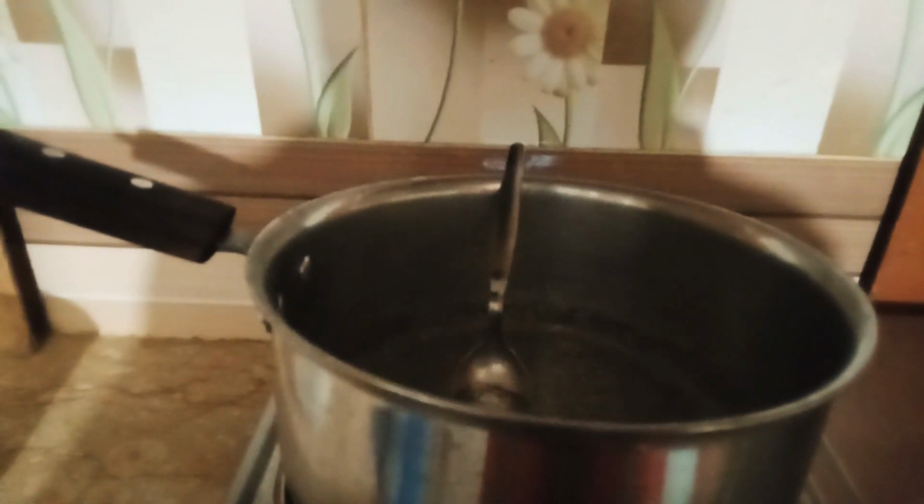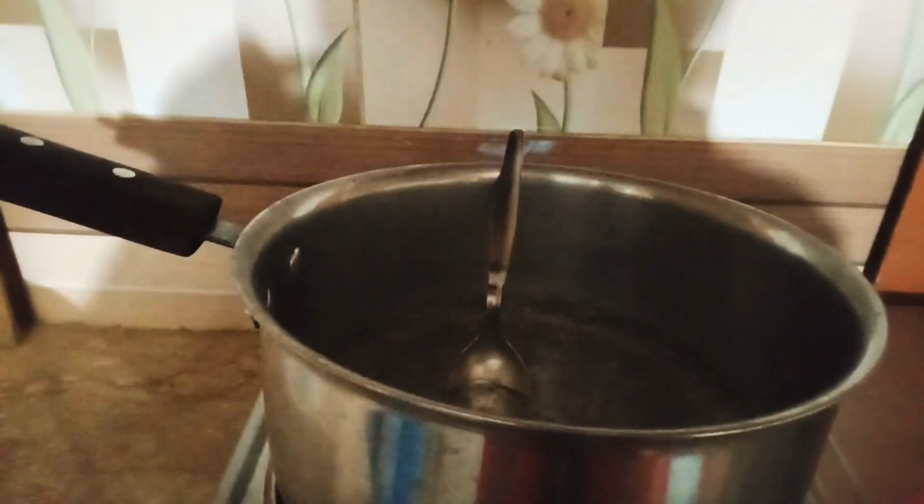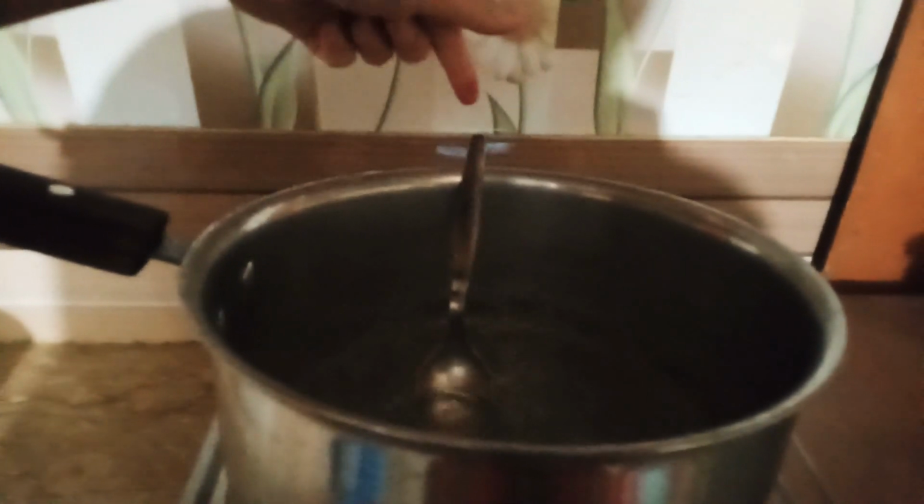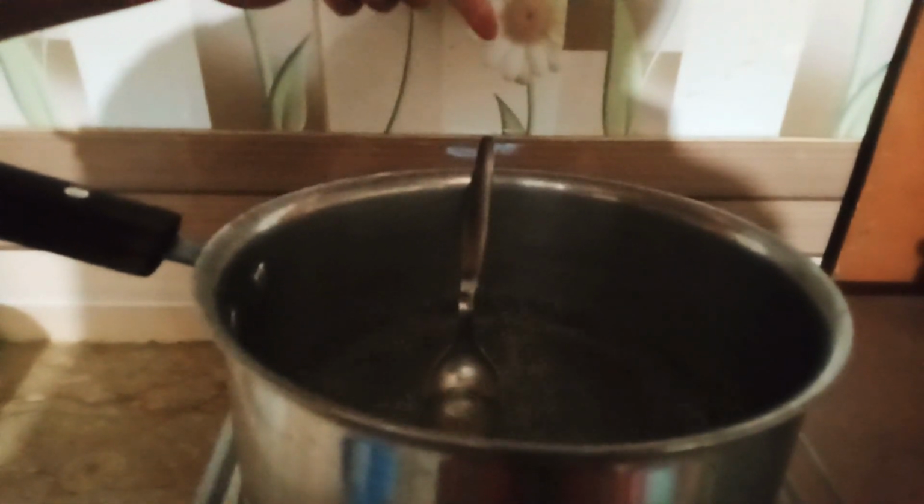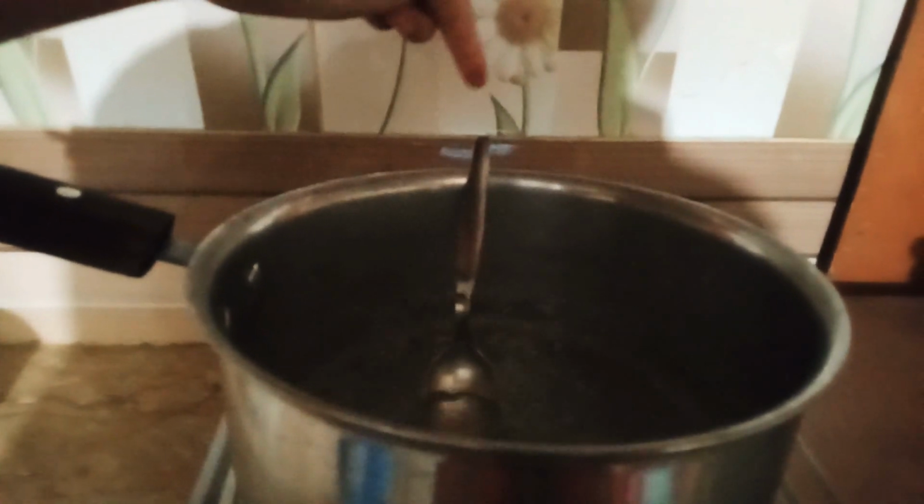And now I am boiling water. As you can watch on your screen, the bubbles are coming out. I have placed a spoon inside the water and the handle of this spoon is too hot to touch.